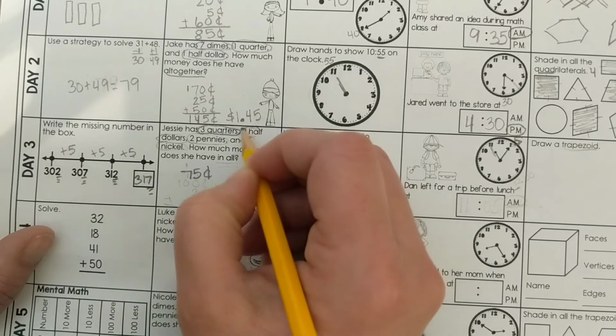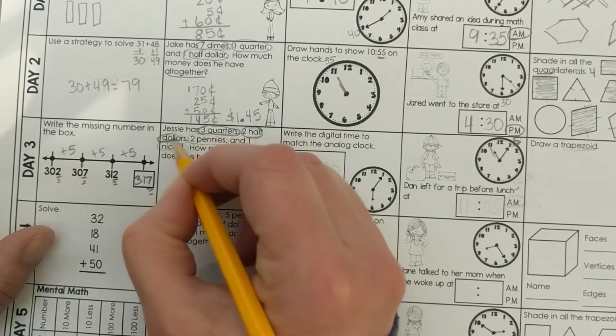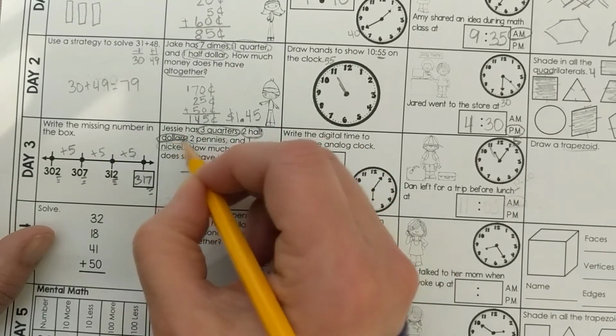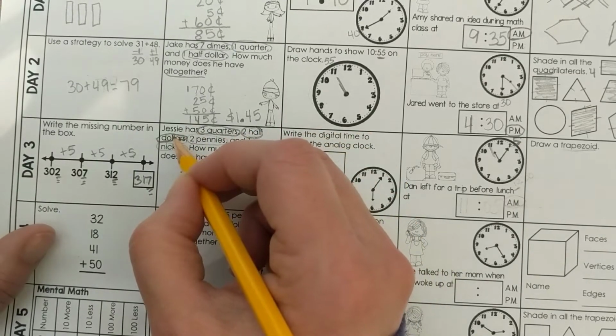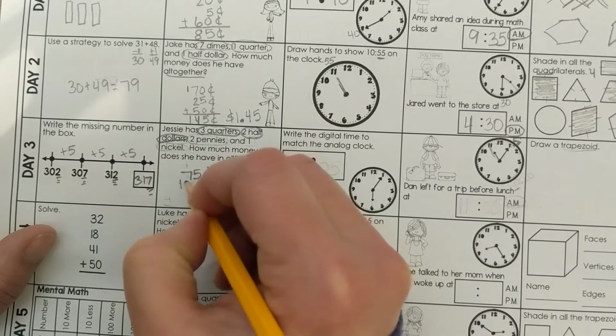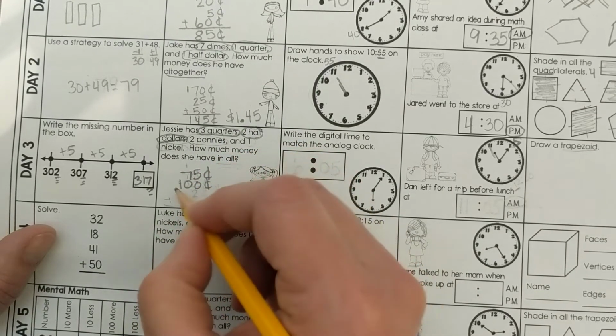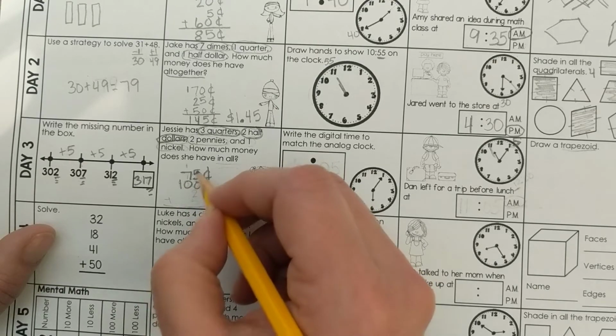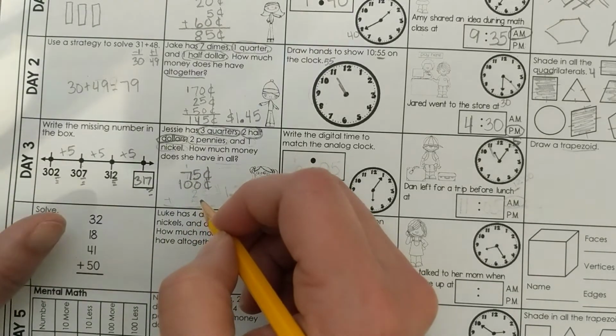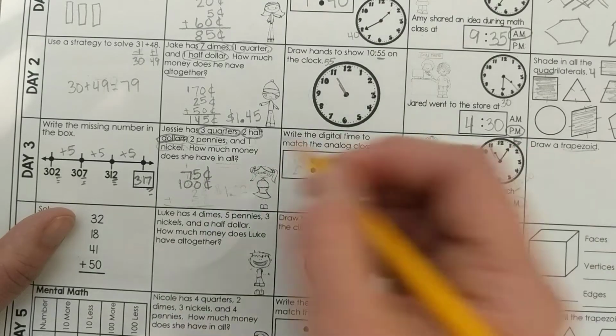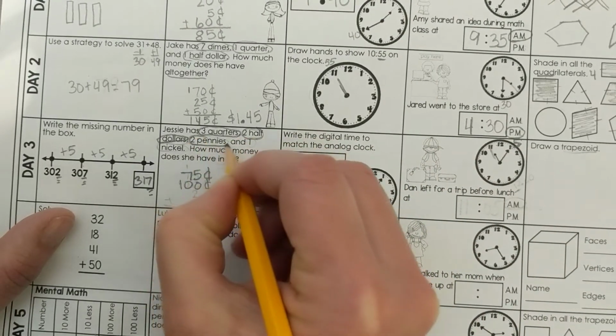Next, 2 half dollars. A half dollar is 50 cents. If I have 2 of them, 50 plus 50, that's 100. 100 cents. We also know 100 cents is $1, but I'm going to keep it in cents right now because all of my coins are going to be cents, and then we'll change it to $1. 2 pennies would be 2 cents.